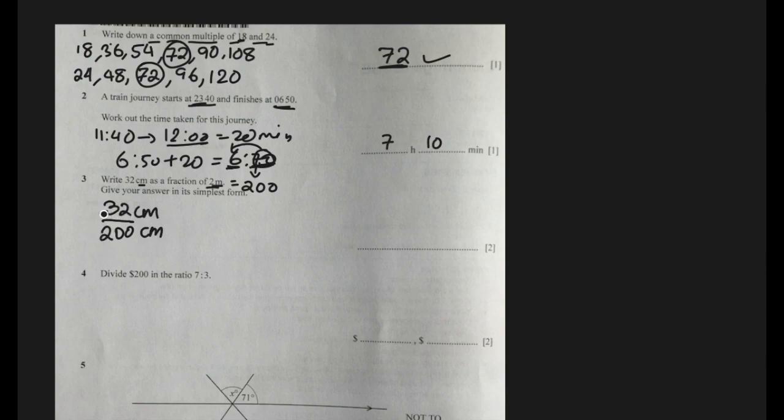You can use your calculator or just divide it manually. So 4 times 8 is 32, 4 times 50. Again, we can cancel this, 4 and 25. So that's the fraction of 2 meter. Simplest form, this is the simplest form.